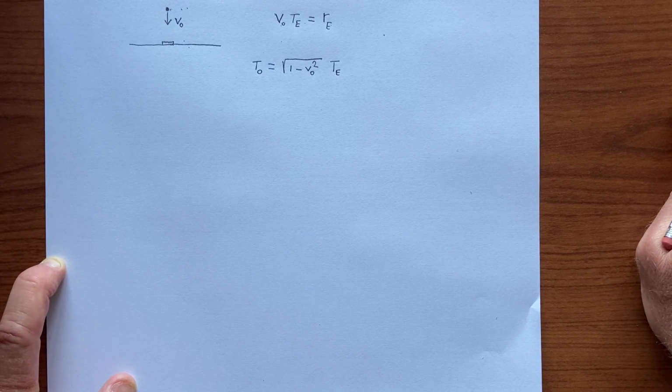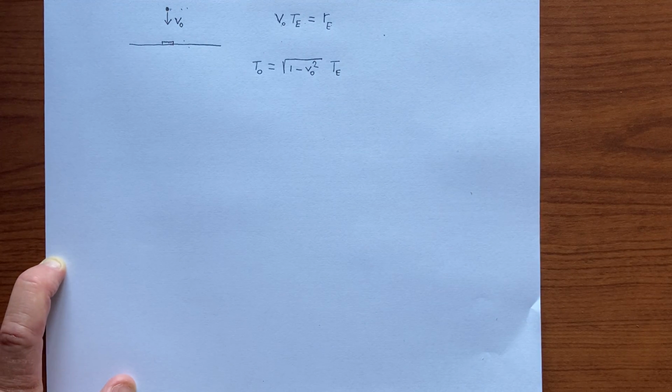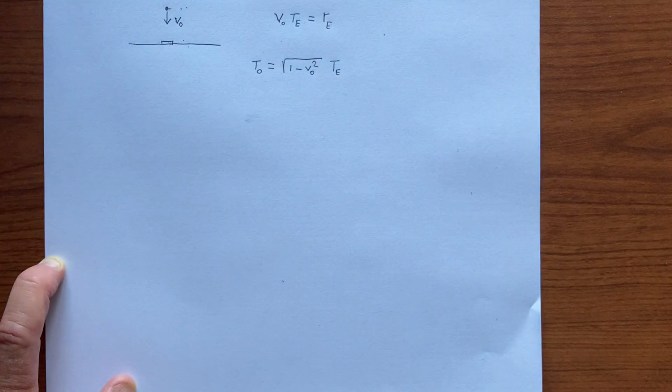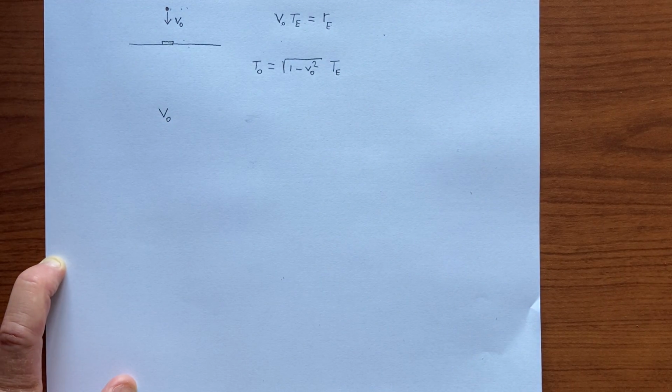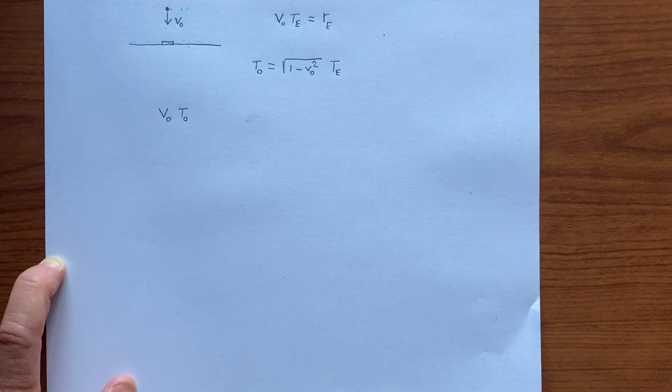So for a frame that's attached to the object, we can treat that frame as stationary, and from that perspective, it's the Earth that's traveling. It's the surface of the Earth that's traveling toward that object, and it's traveling at the same speed. So we have v naught, but the object lives the proper time, right? So we have a time t naught. That's how long the object has to live.